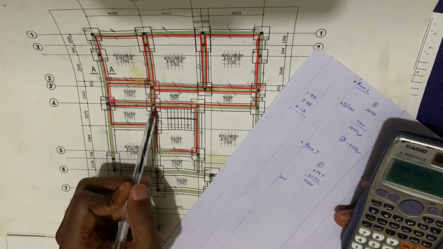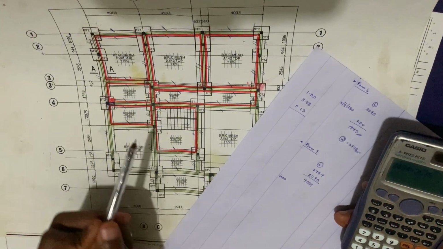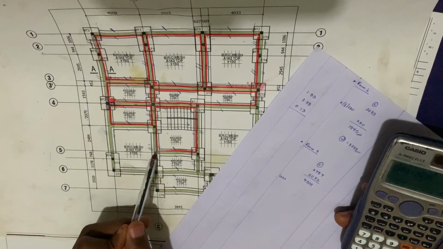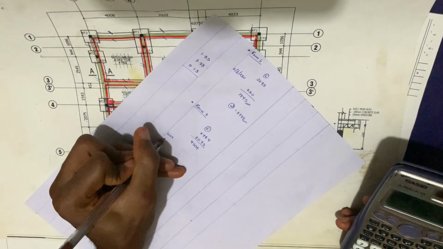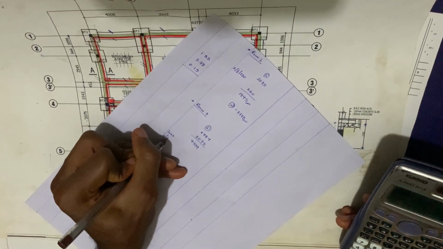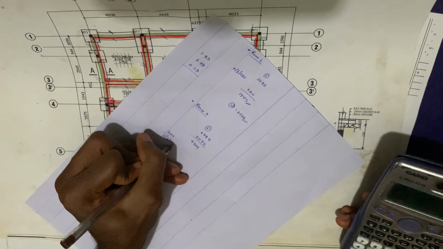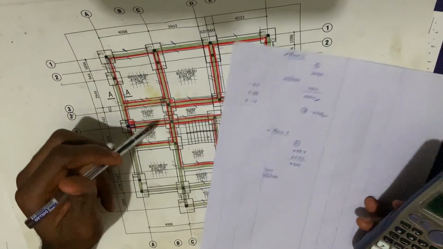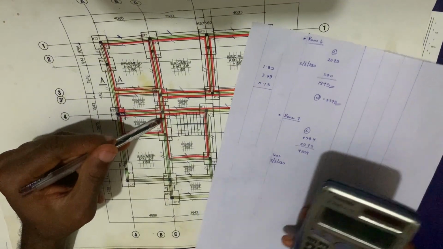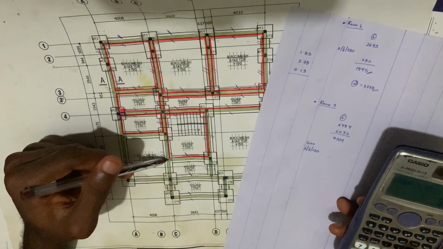So we'll now less what? Half of the thickness of this column and half of the thickness of this block work. So which is what? 2 by half of 230. I've already explained what this 2 by half of 230 means. The 2 is for these two sides, this side and this side.